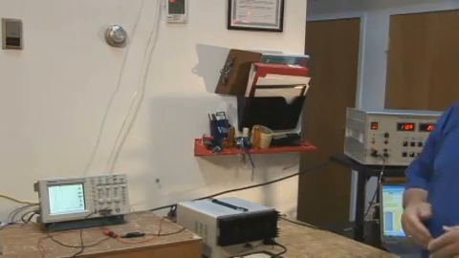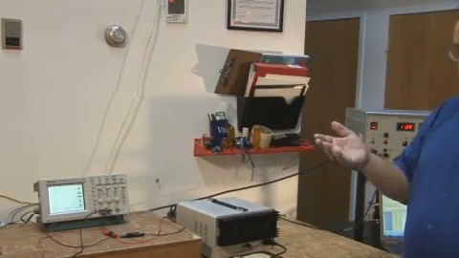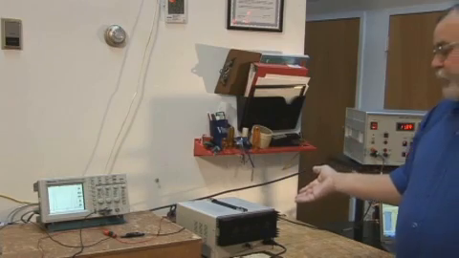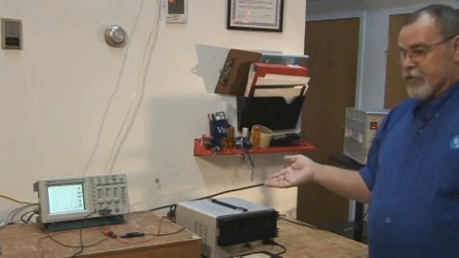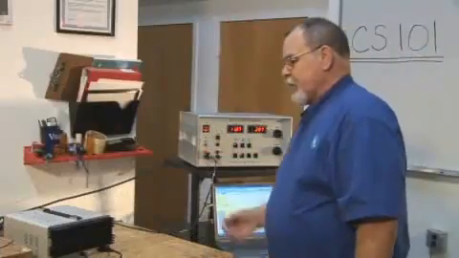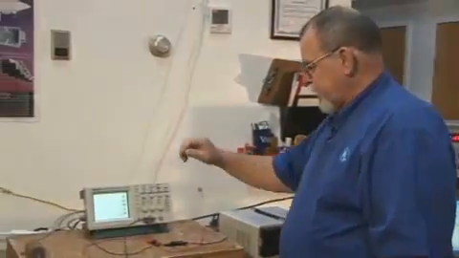We do this throughout the frequency range and determine if the EUT, the test article, passes or fails by that determination. I did want to point out a few things about the waveforms and so on.